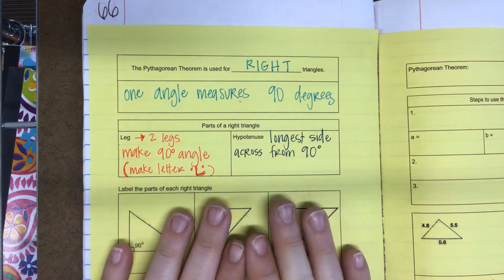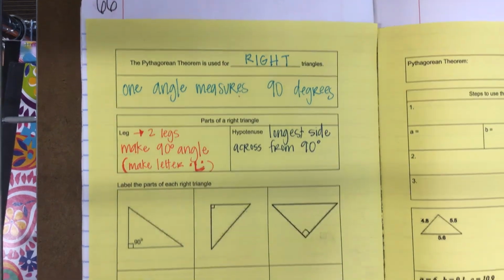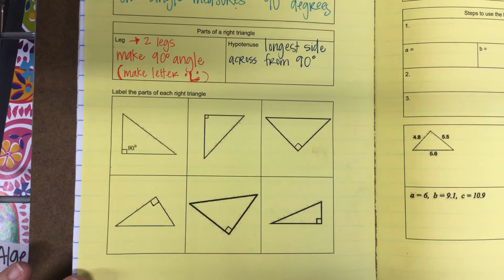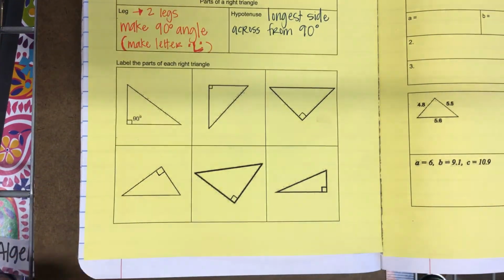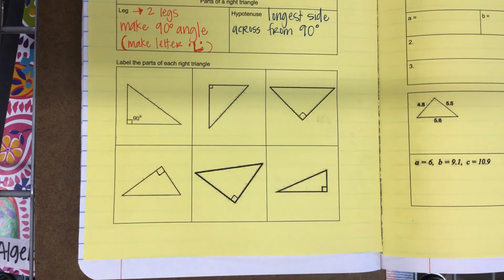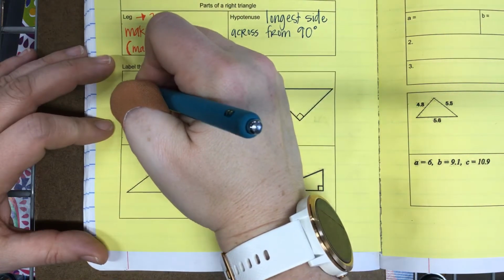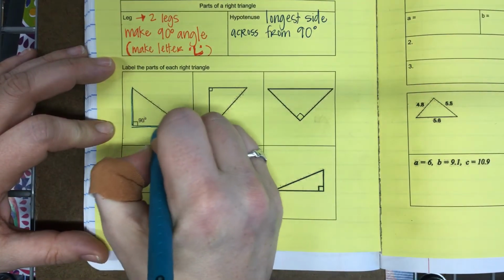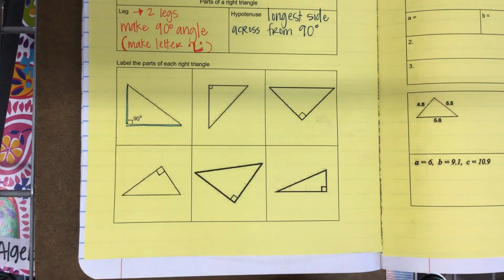So let's go down here to these pictures, and we're going to label hypotenuse, leg, leg, hypotenuse. Legs make the 90-degree angle. Hypotenuse is the longest side. I like to, just in the beginning, trace it so that I see the L for leg.